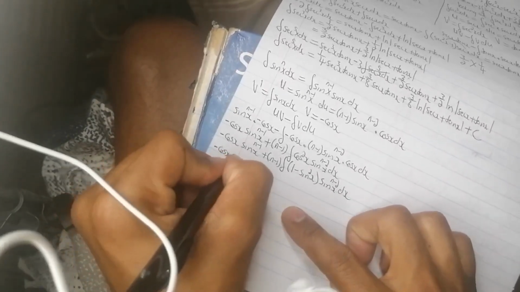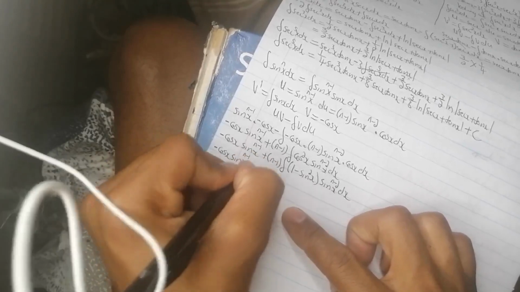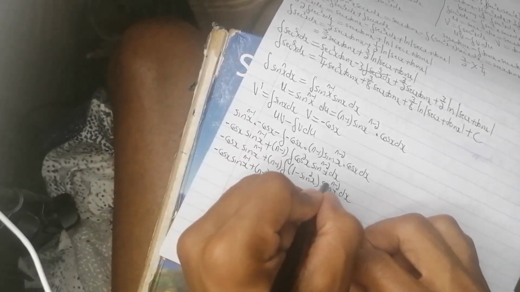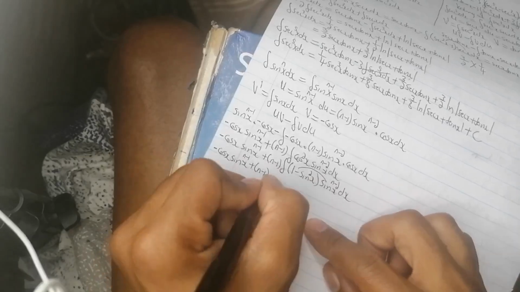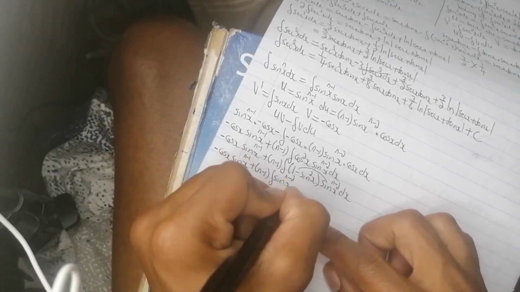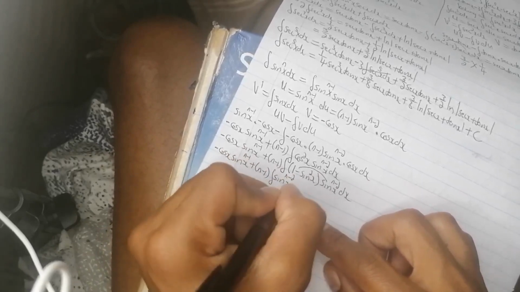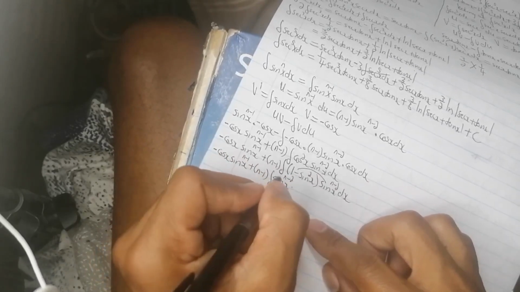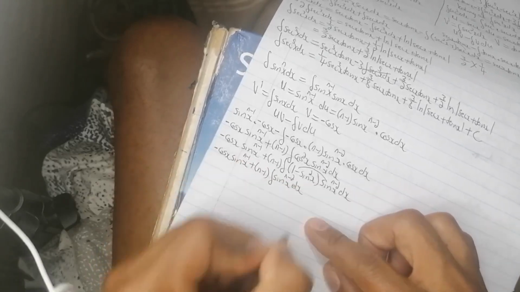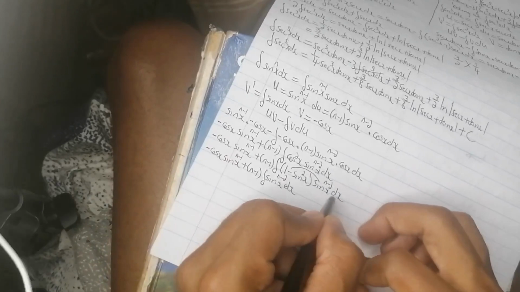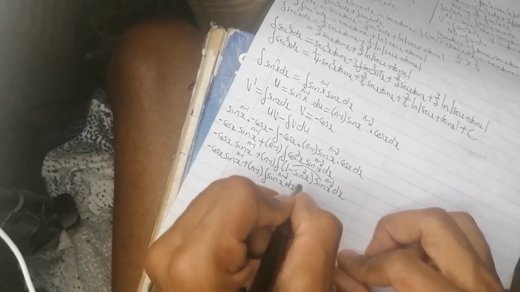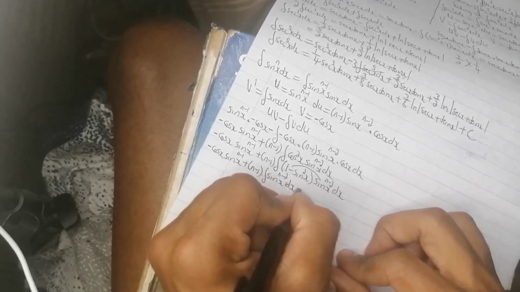And then from here, negative cos x sine^(n-1) x plus n minus 1 multiplied by the integral of sine^(n-2) x dx. Immediately just multiply by that, and then this by this, positive by negative is a negative.